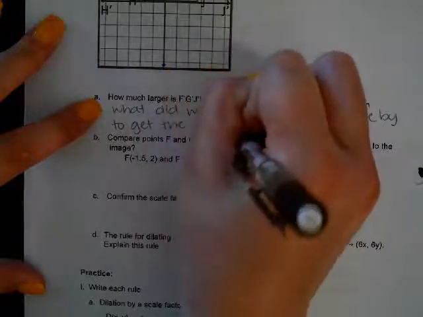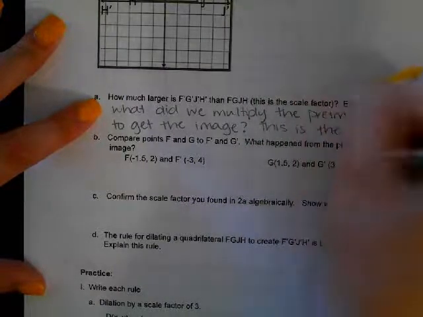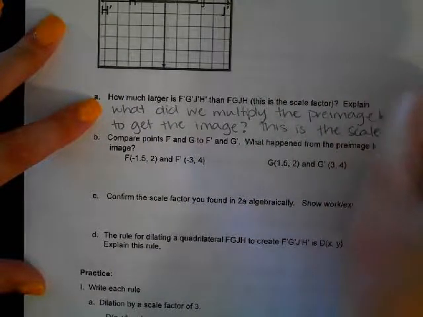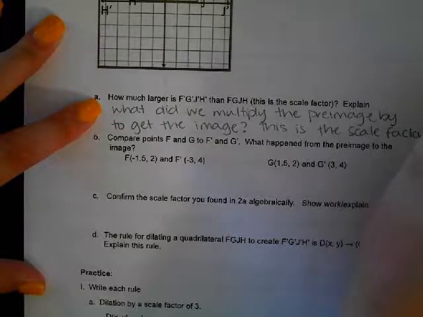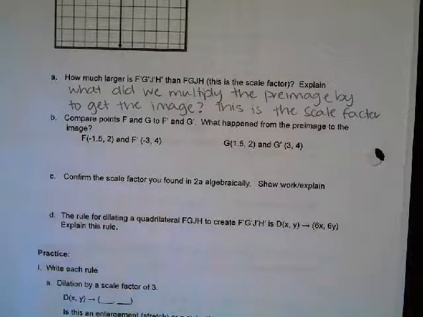And then this is the scale factor. So the question we're answering is, what did we multiply the pre-image by to get the image? This is the scale factor. Okay?